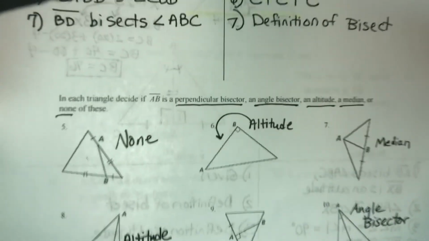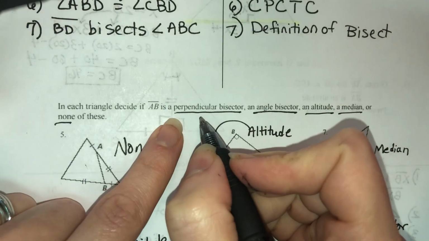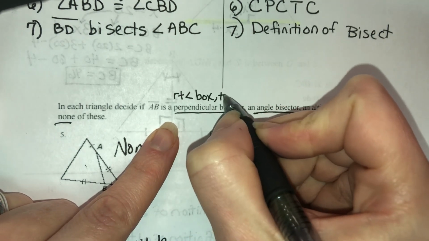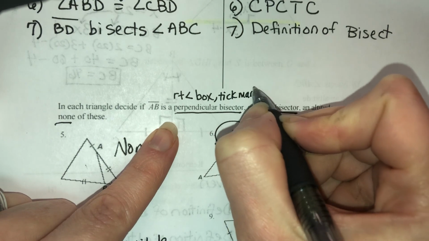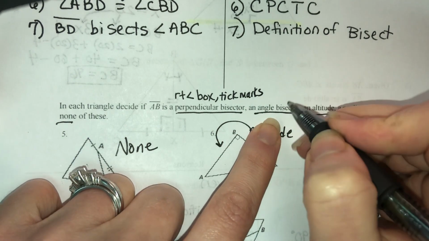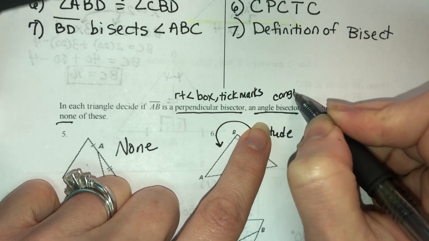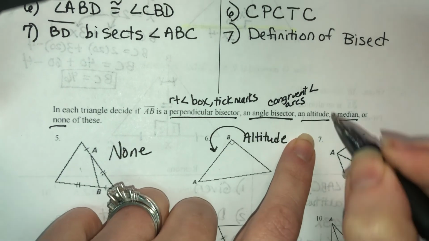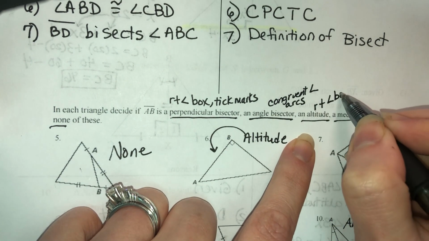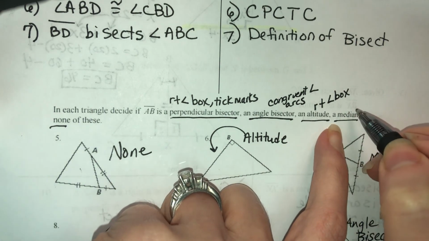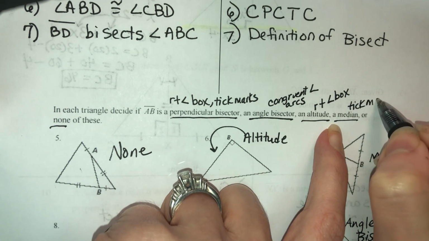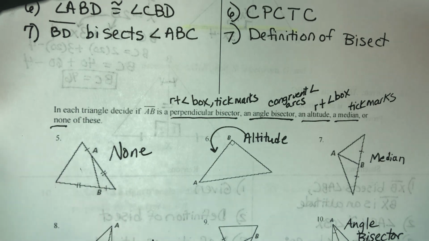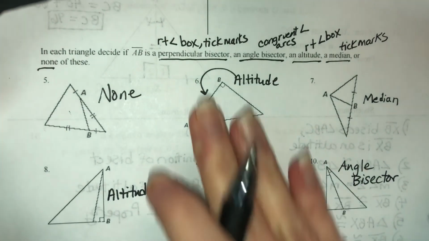So some things you might want to think about is that on a perpendicular bisector, you're going to see a right angle box, and you're going to see tick marks showing congruence. On an angle bisector, you're going to see the congruent angle arcs. On an altitude, you're going to see a right angle box. On a median, you're going to see the tick marks showing that it's going to the middle. And none of these may just have some random things like number 5 did that don't really work out to any of these.